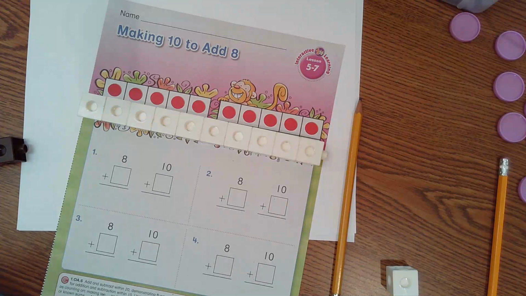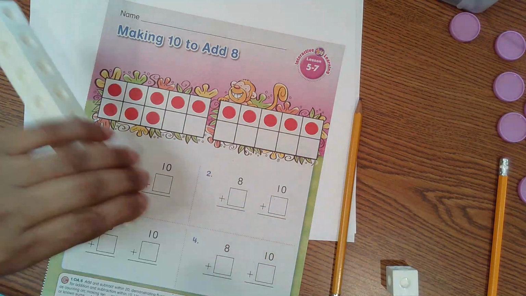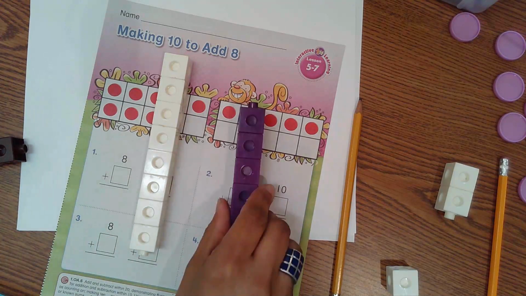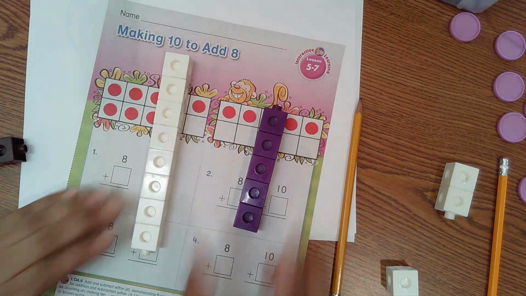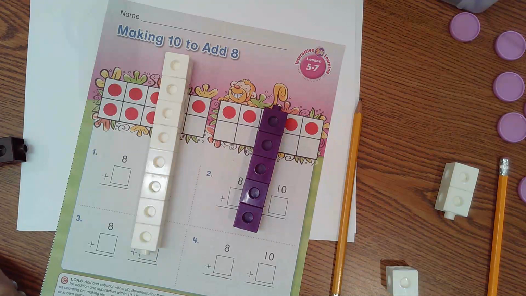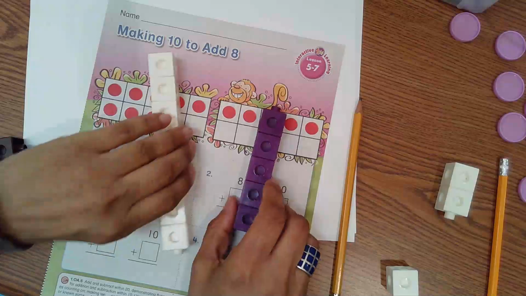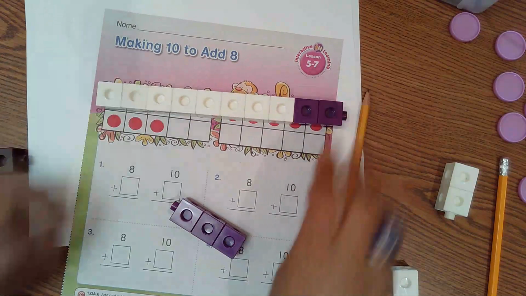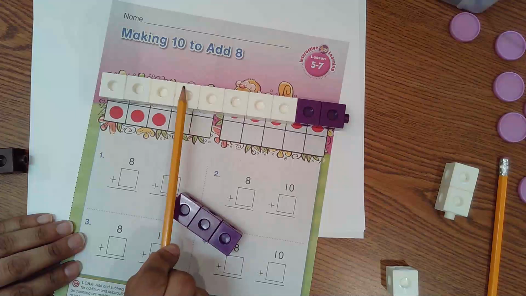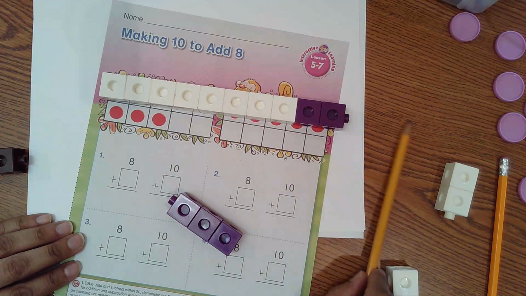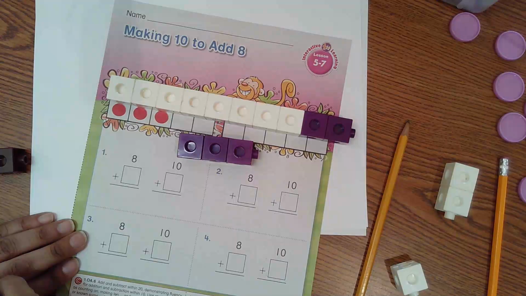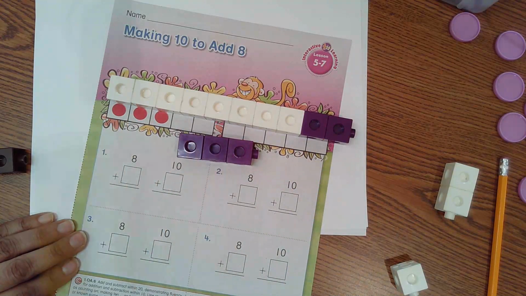All right. So let's say you have 8 and 5. Well, I want to use a 10 frame, so this is my 8. I know if I add 2 to my 8 it will make 10, so now I have 10. Let's count. 1, 2, 3, 4, 5, 6, 7, 8, 9, 10, and 3. So now it's easy for me to count. 10 plus 3 is 13.